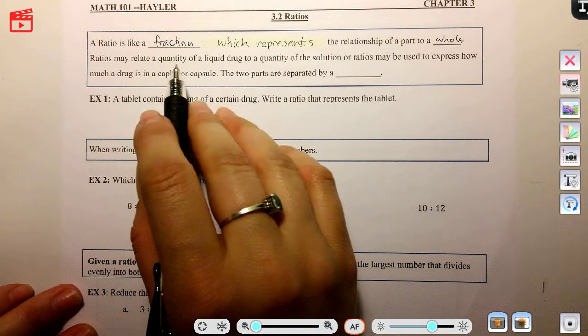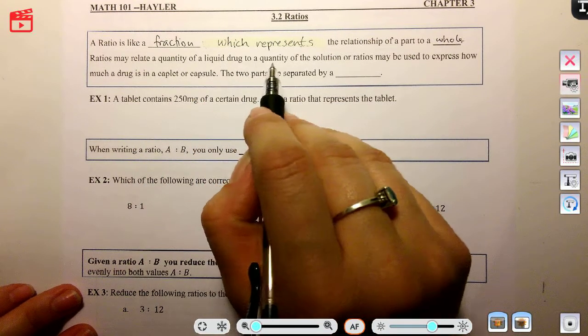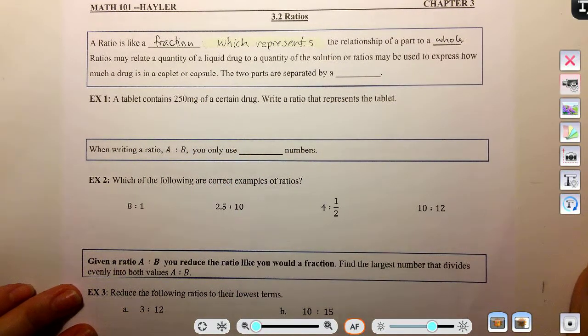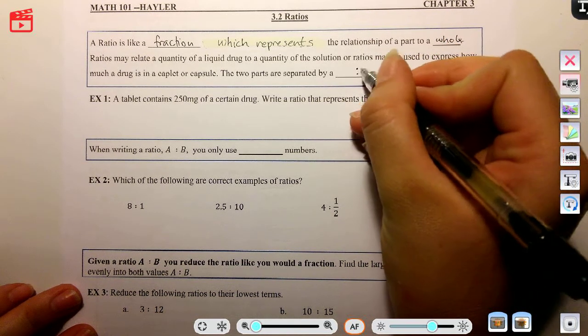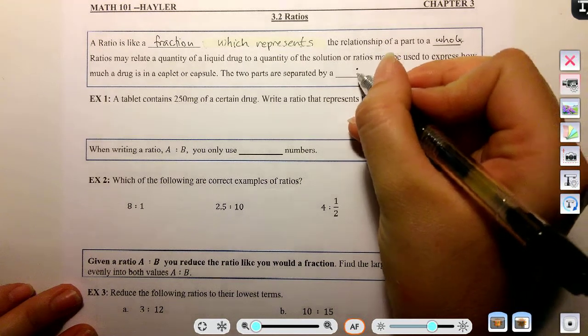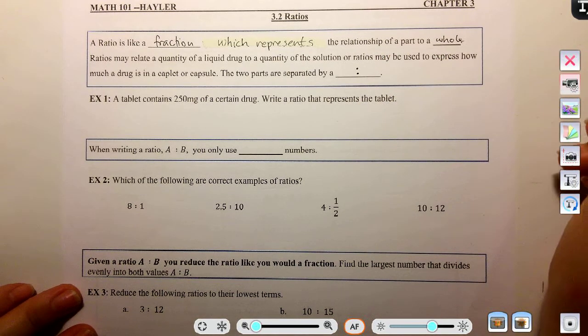Ratios may relate a quantity of a liquid drug to a quantity of the solution, or a ratio may be used to express how much drug is in a caplet or capsule. The two parts are separated by a colon. Some people call it the snowman, whatever you want to call it, or the snake bite.